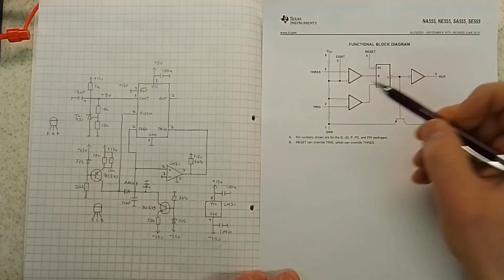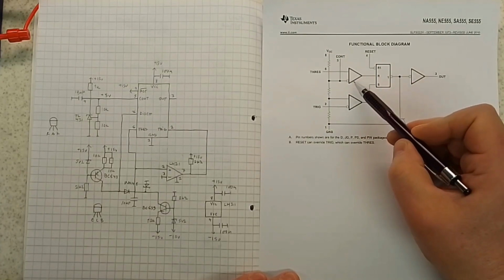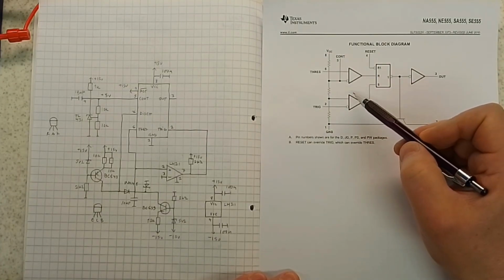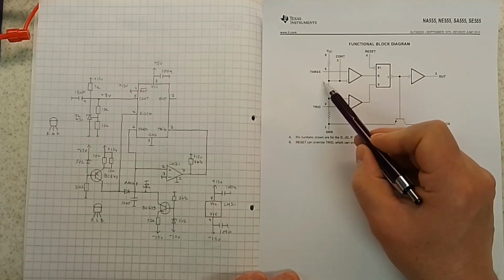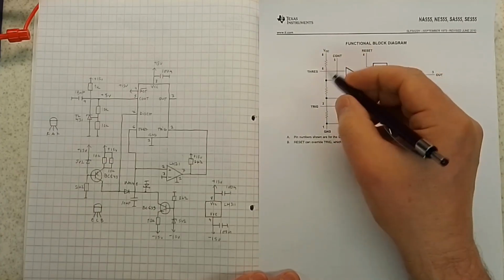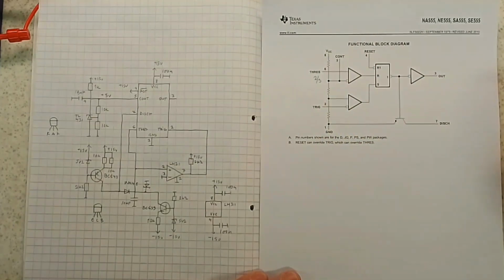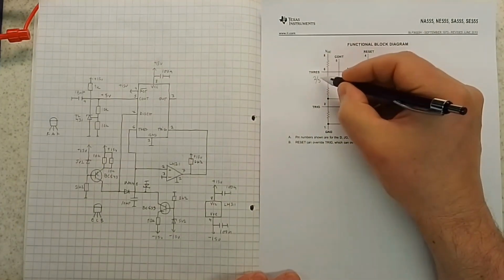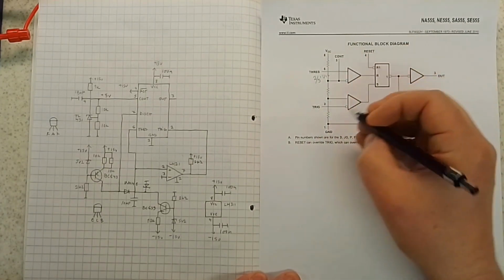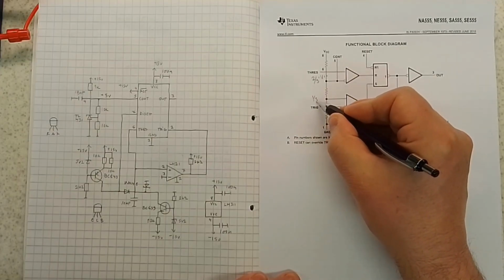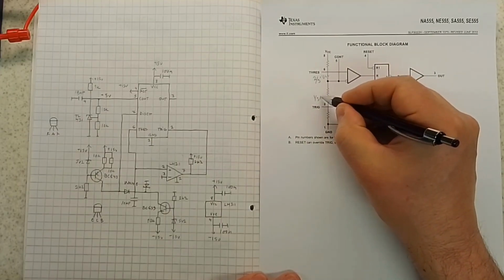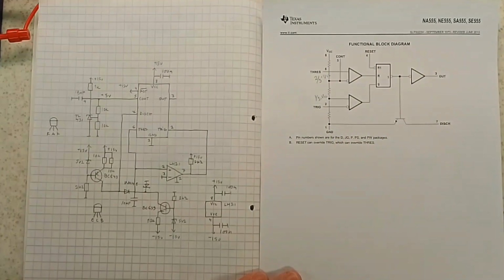And the references for the comparator are upper comparator is 2 divided by 3 times VCC, and lower is 1 divided by 3 times VCC, like that.